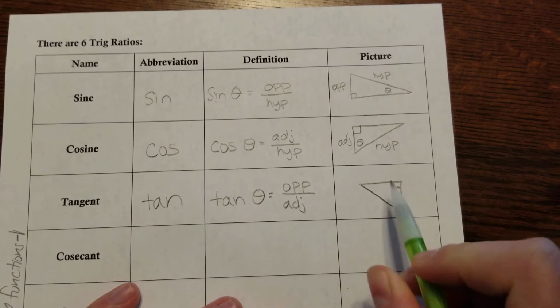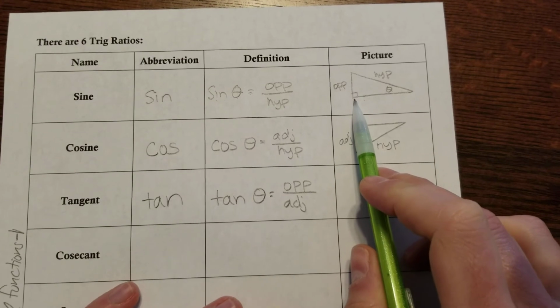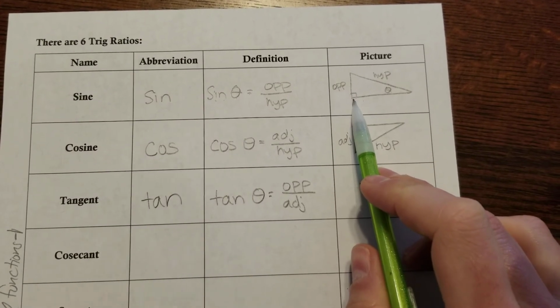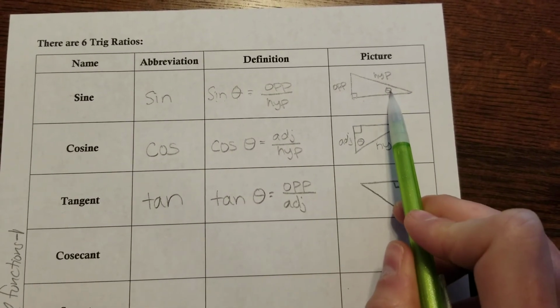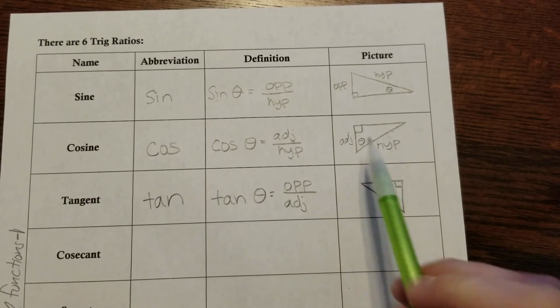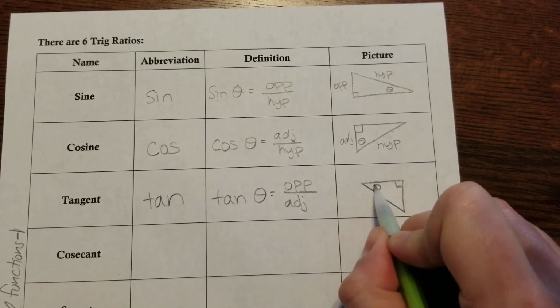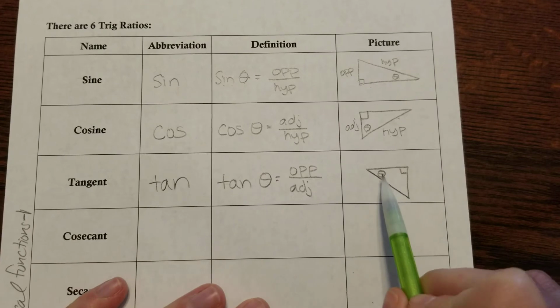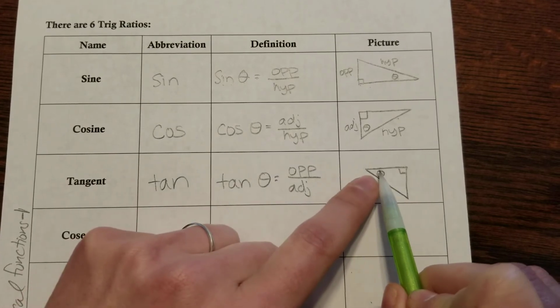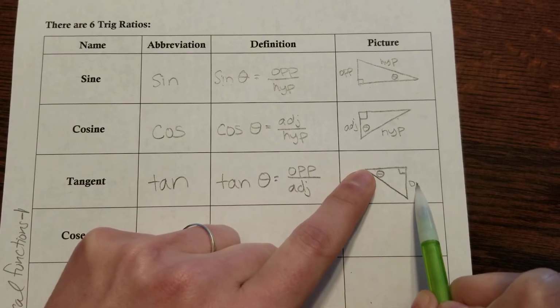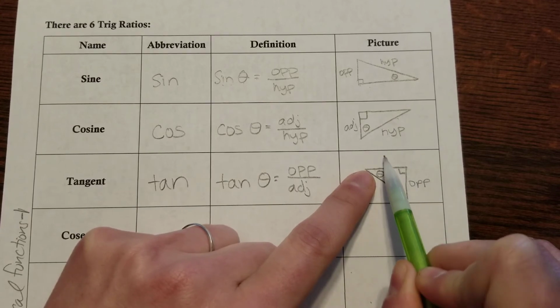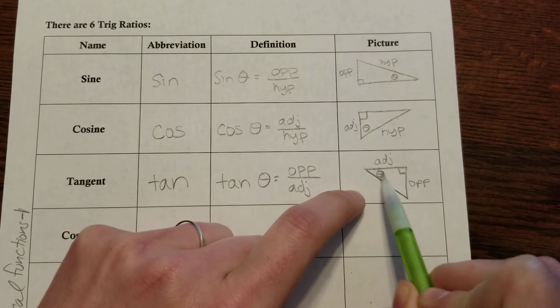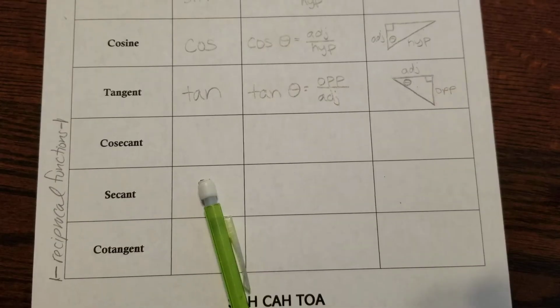Now your theta will never be the 90-degree angle because we already know that angle measurement, it's already 90, and so your theta will always be one of these two acute angles here. All right, so if theta is right here, then the opposite side is going to be the one that's across from it, and the adjacent side is the one that's next to it. It's the one that makes up the angle that's not the hypotenuse.